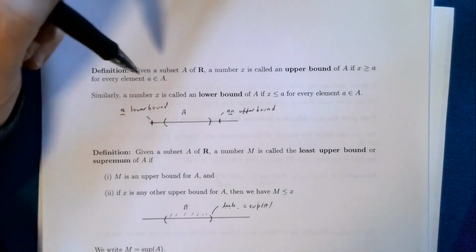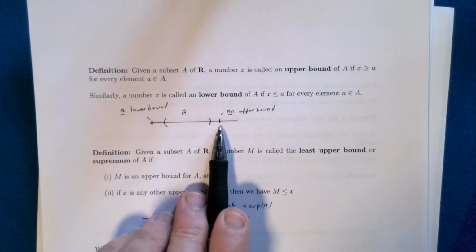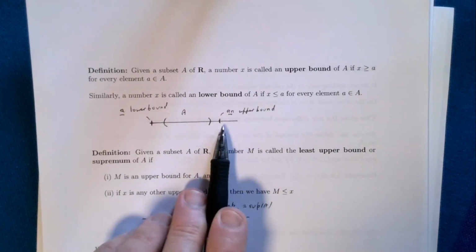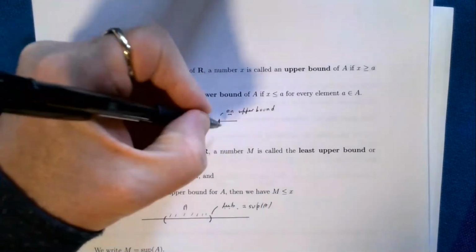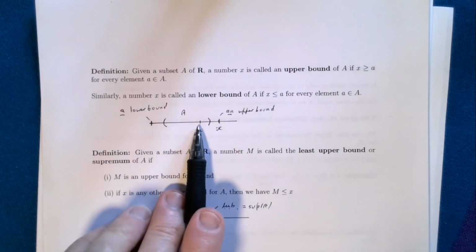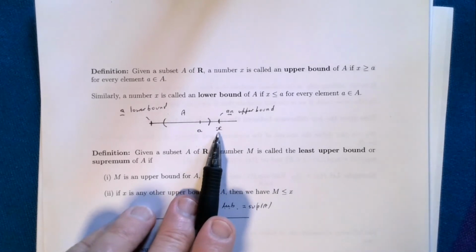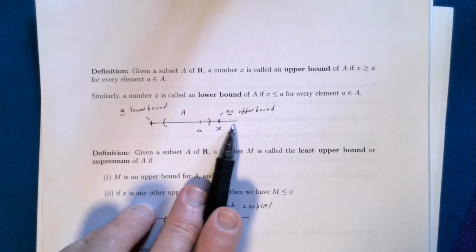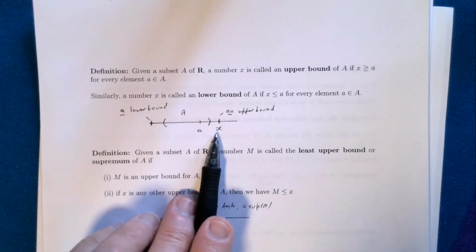In other words, looking at the line here, there's my set A, and here's my X. Now X is an upper bound. It's not the smallest one, but it is an upper bound. What that means is that this X here is bigger than any A in the set we pick. It's not unique. I could have put X here, I could have put X here, but as long as it's bigger than every element in the set, then X is called an upper bound for the set A.